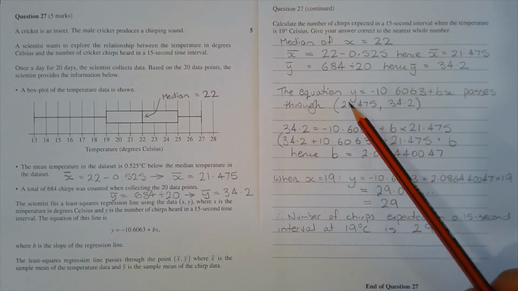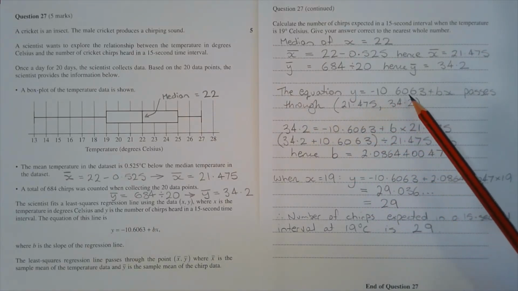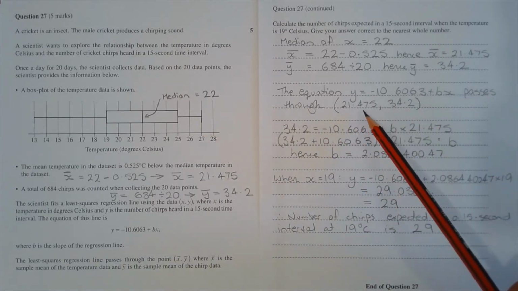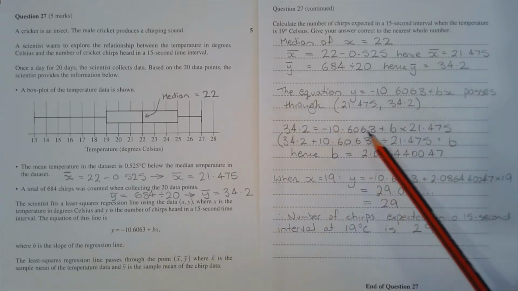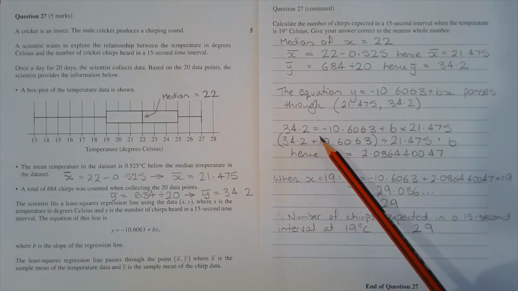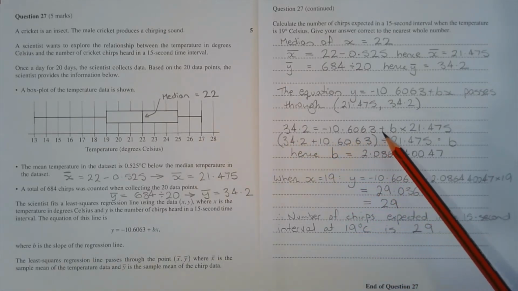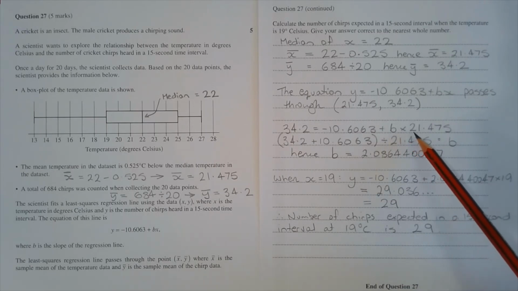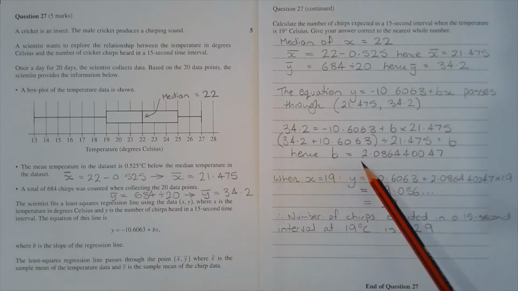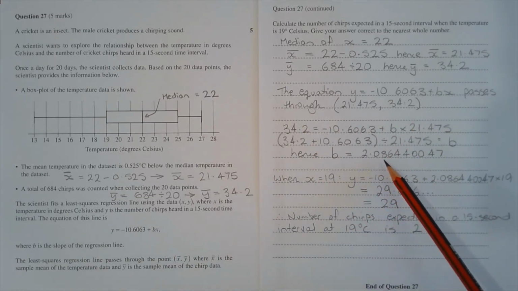Now the equation y = -10.6063 + bx passes through (x bar, y bar), that's (21.475, 34.2). So we're going to substitute this point into the equation and solve for b. So 34.2 is equal to -10.6063 + b multiplied by 21.475, since this point lies on the line. And solving for b, b equals 2.0864400047. So I left that unrounded.